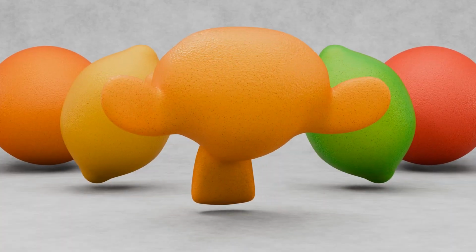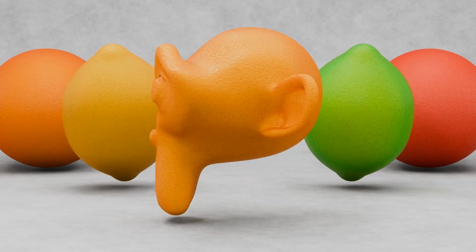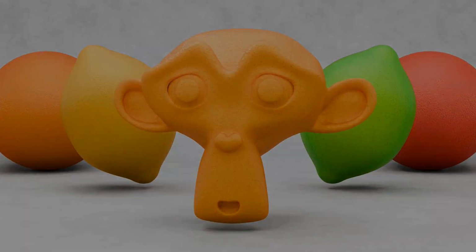In this one I'll be showing you how to create a procedural citrus fruit skin material in Blender 4.